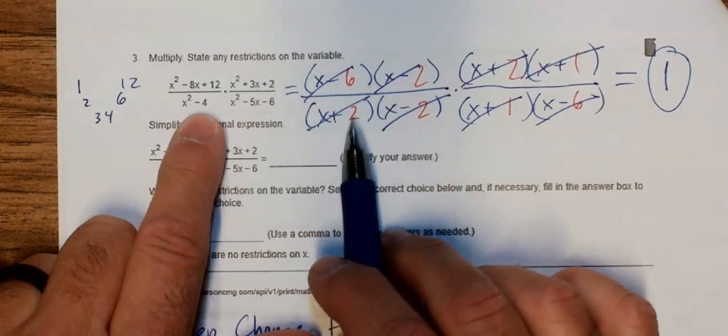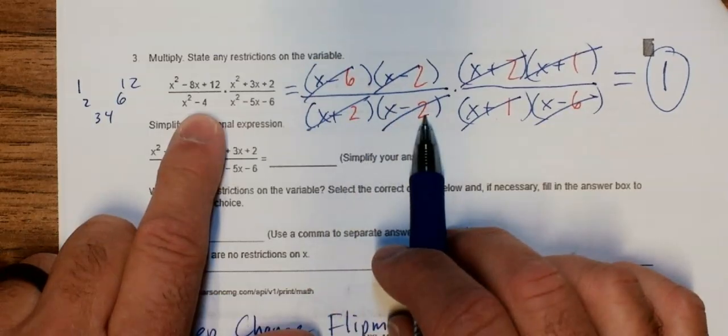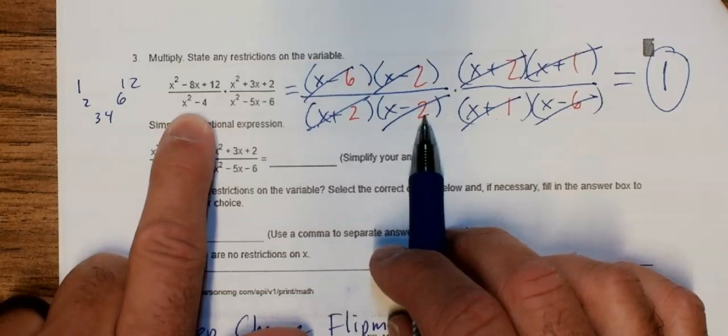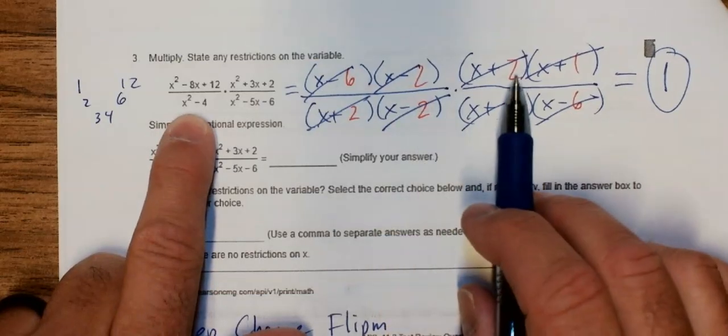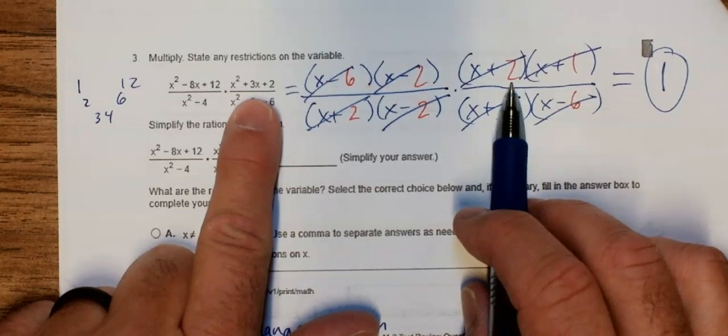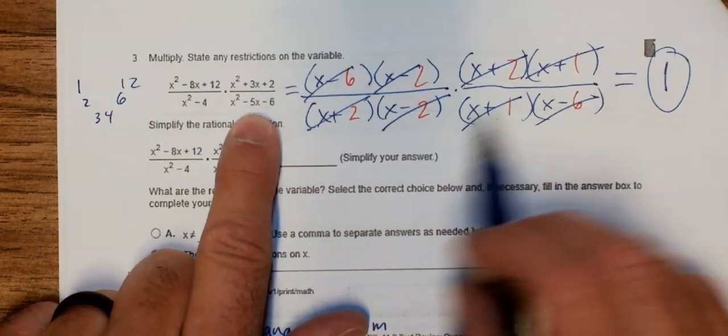Multiplying to -4 would be a +2 and a -2, because they have to add up to 0 because there's no term in the middle. This would be 2 and 1 because they add up to 3. And then the one in the bottom right corner.